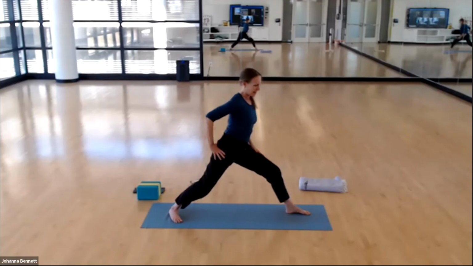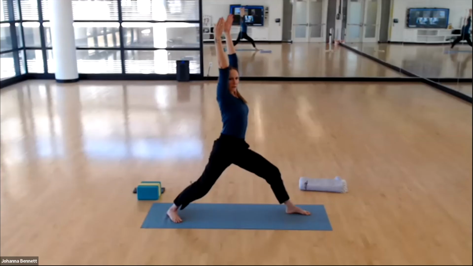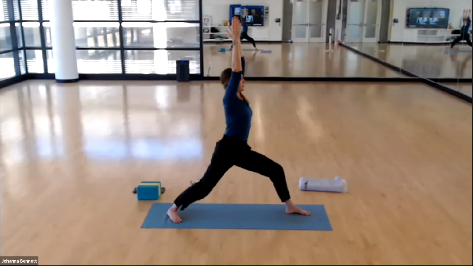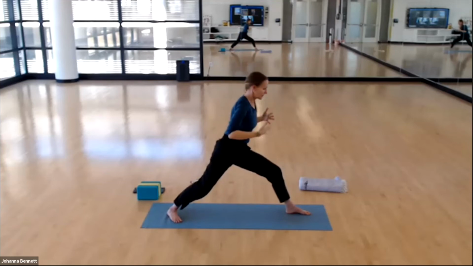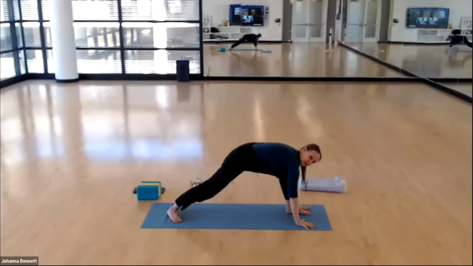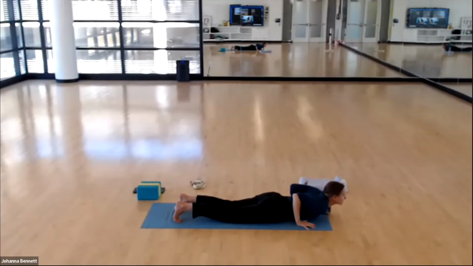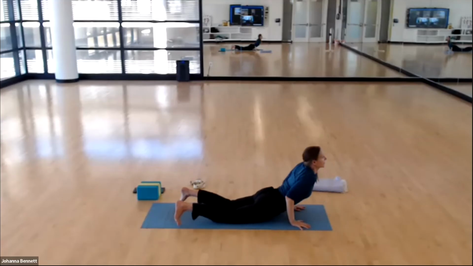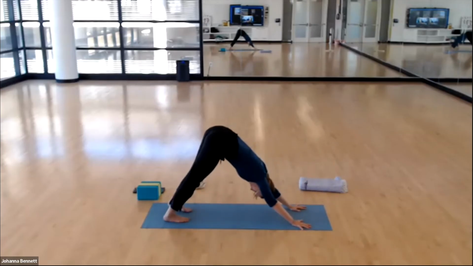Good. And now square the hips, square the rib cage, and reach the arms up. Big tall position. And look at your thumb. And exhale, let's release the hands all the way down. Bring the hands to the front foot. Step back. Let's lower down. Lift the body up again with the arch. And then bring the body into downward dog.